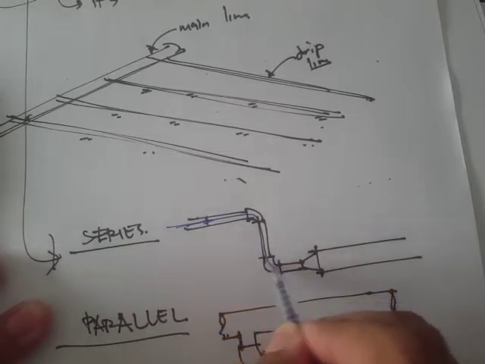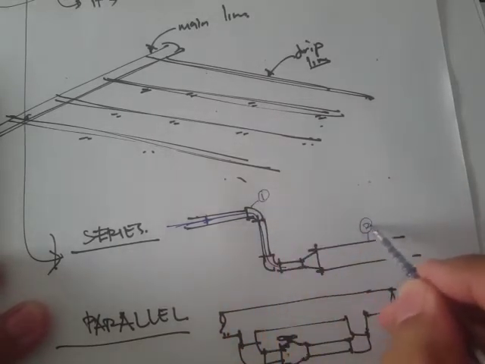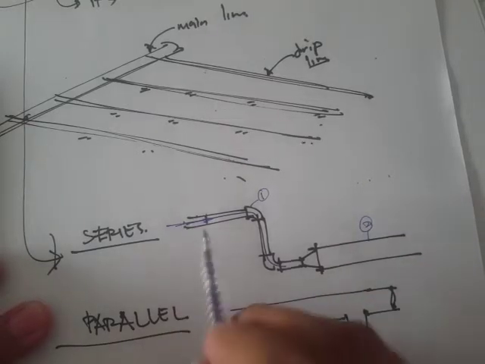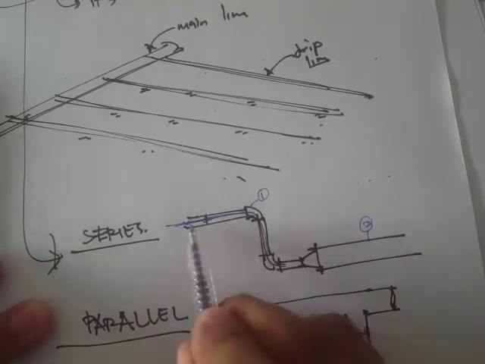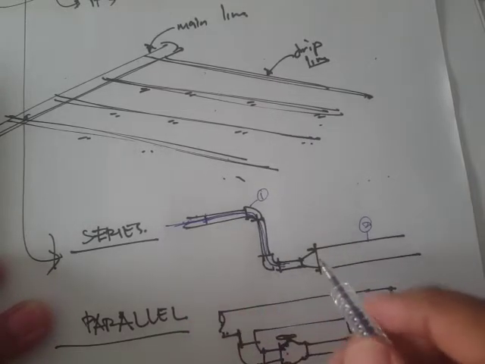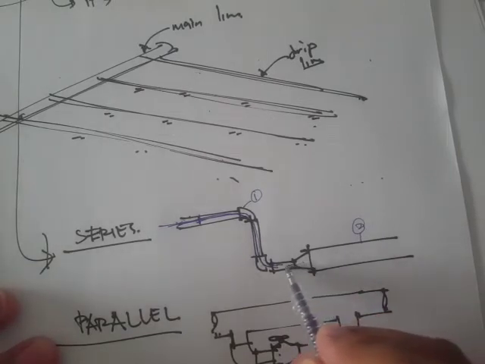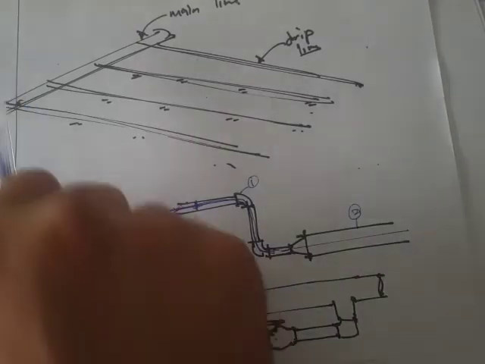Let's say this is our pipe number one, and then this is our pipe number two. So we see that in the series connection, the flow rate in pipe one is just equal to the flow rate in pipe number two.